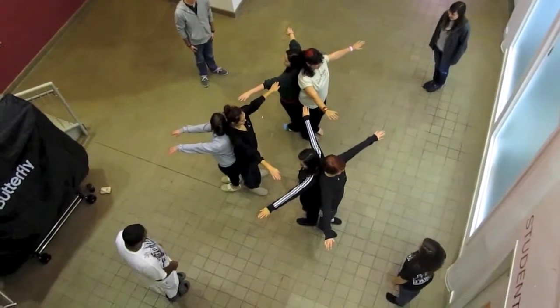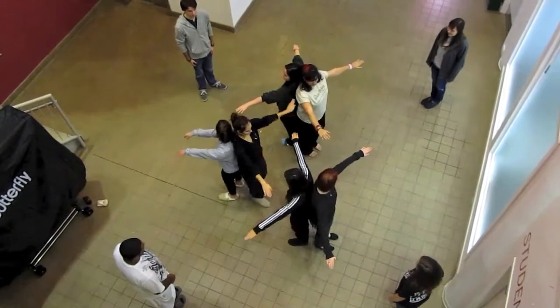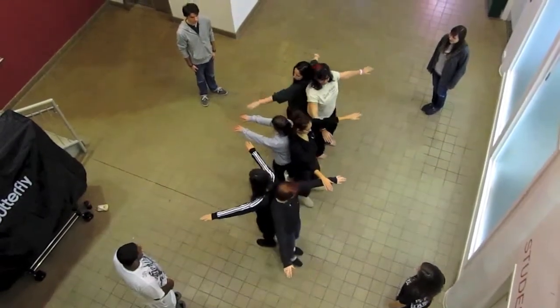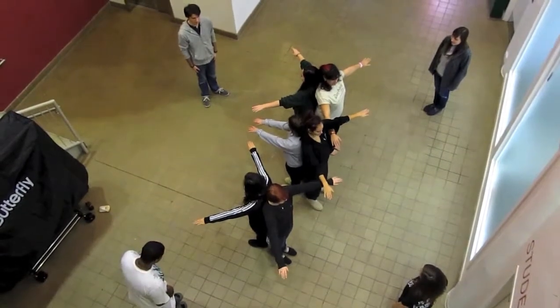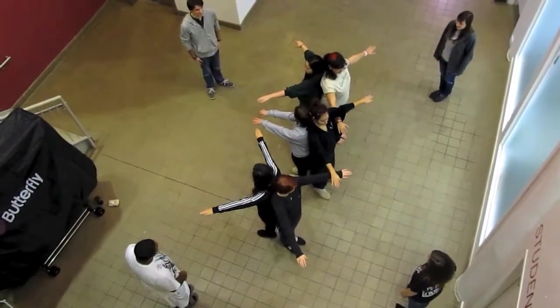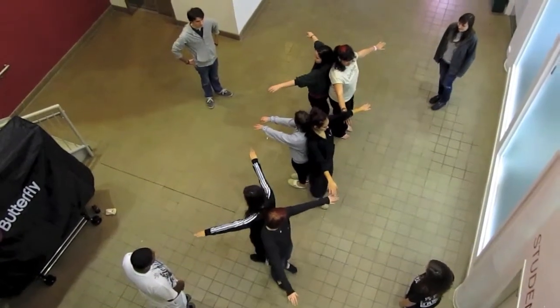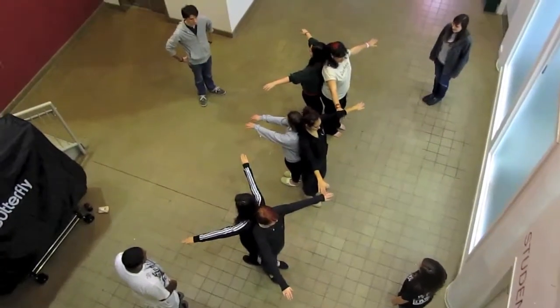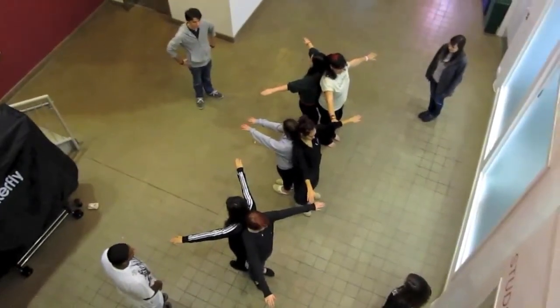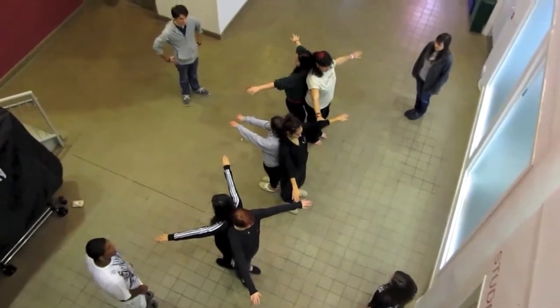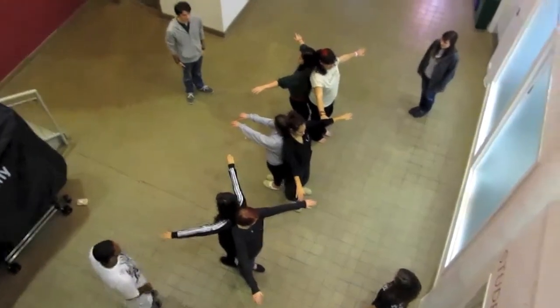Good. Move to the middle. Spread out a little bit. Great. Okay, this is metaphase. Okay, anaphase, so disconnect.